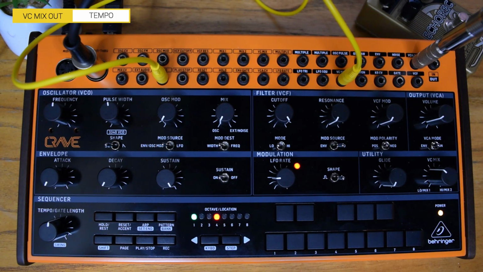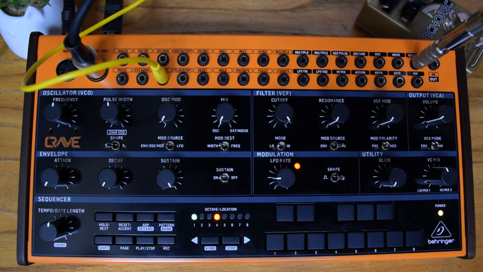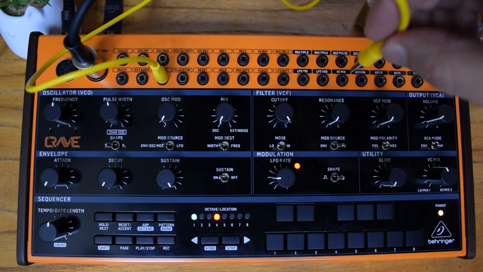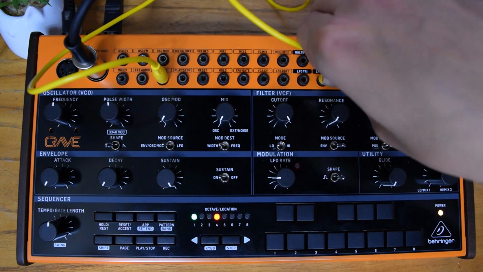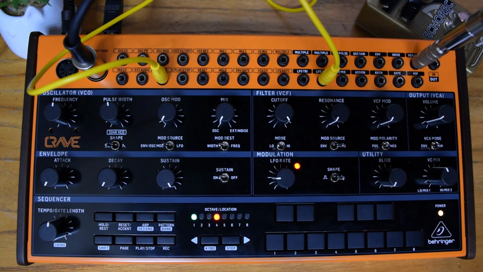Now, of course, what's the purpose of this? Why control it this way? What's the benefit? We are controlling it from here, but we already have it right there. Now, this one is accepting control voltage. So now you can use whichever of the other sources will output an instruction to do something. In this case, let's say I want to use this square as a modulation source, or just as an instruction of how the tempo should behave.